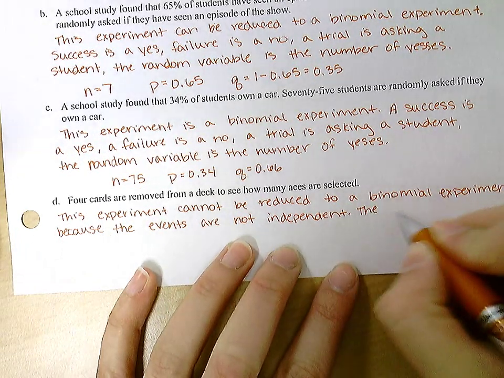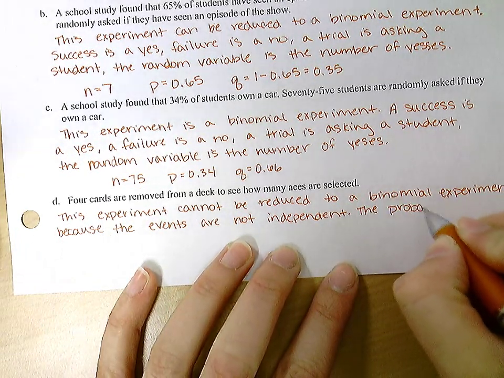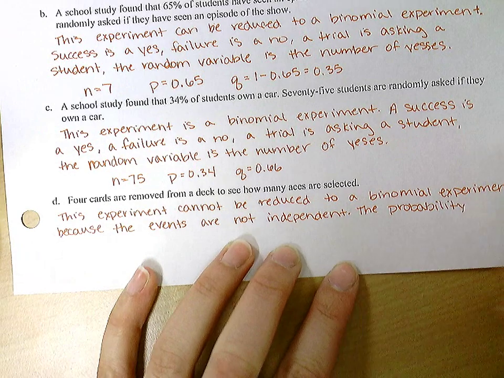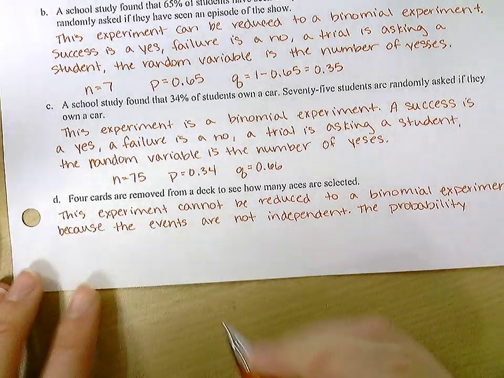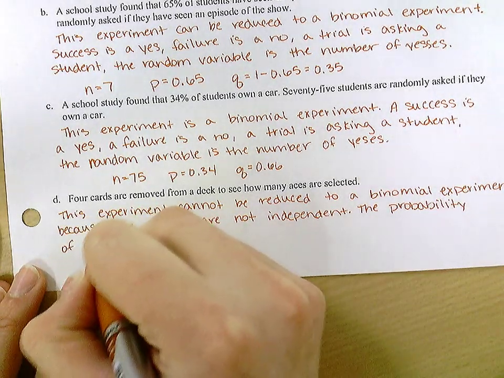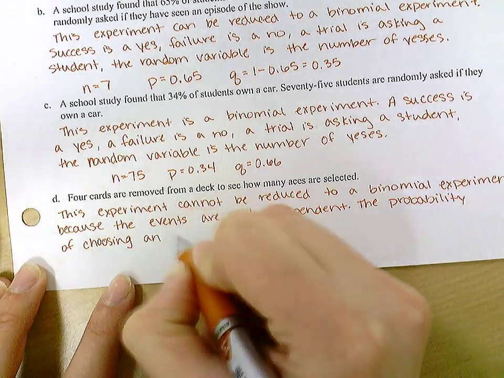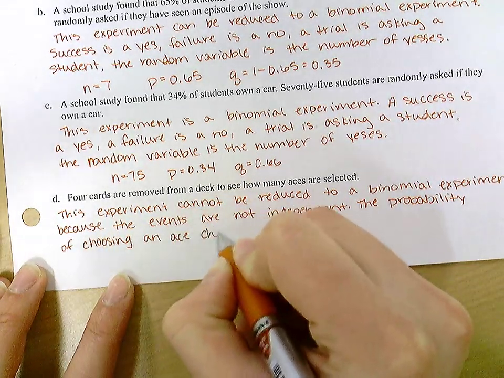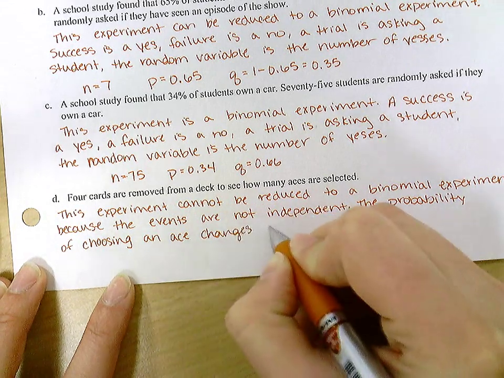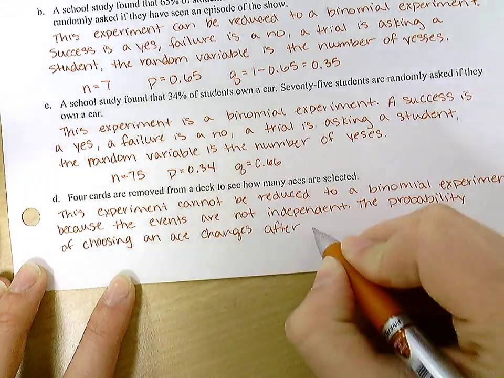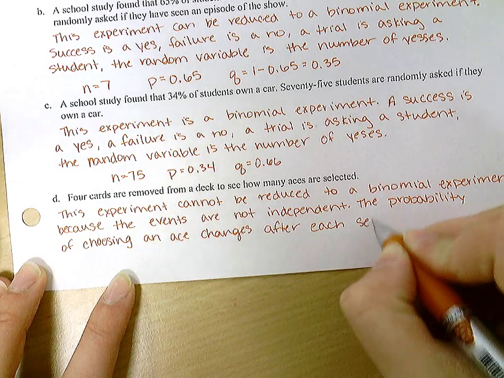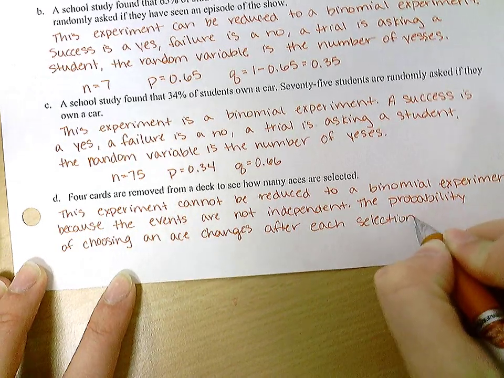The probability of choosing an ace changes after each selection.